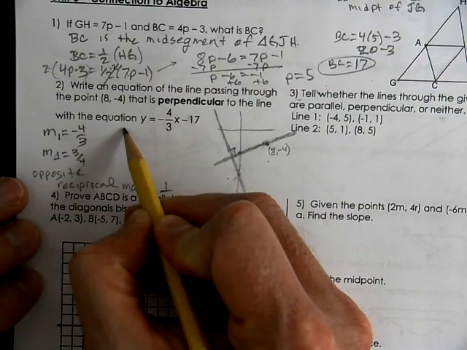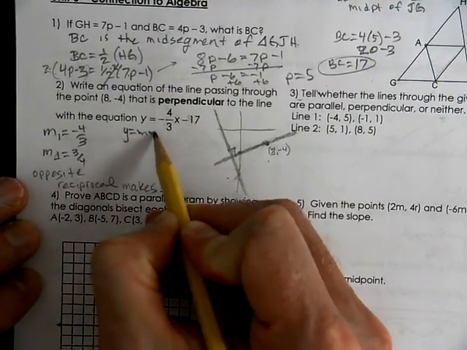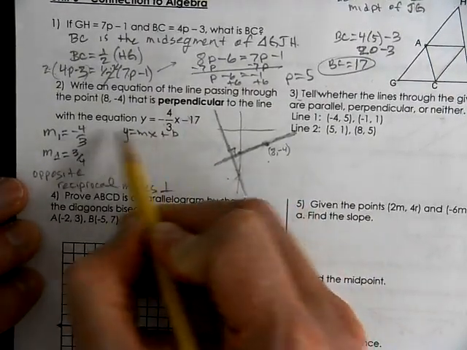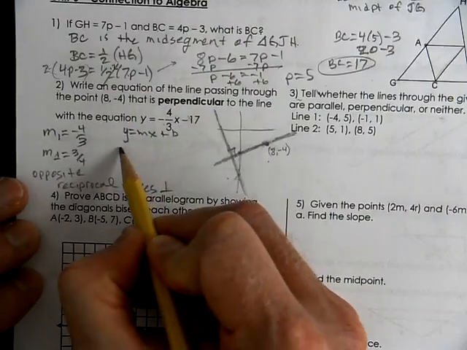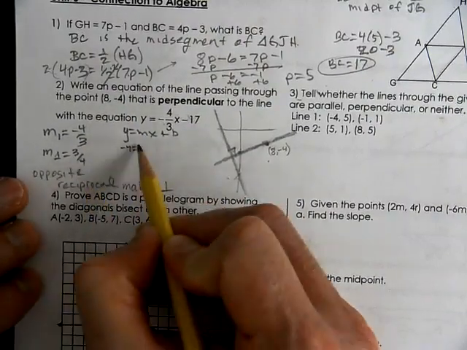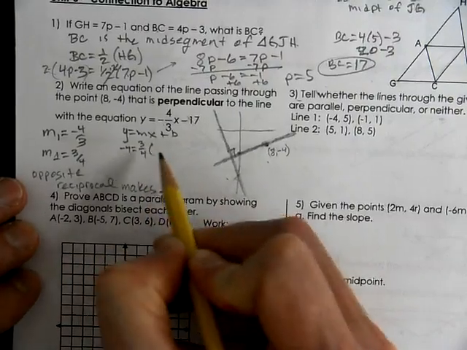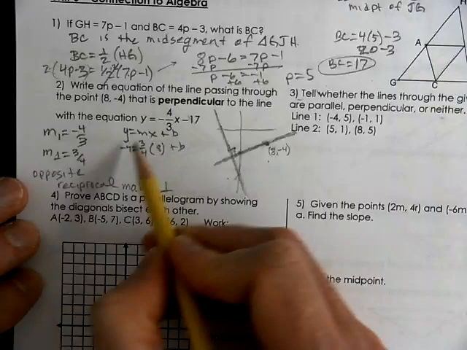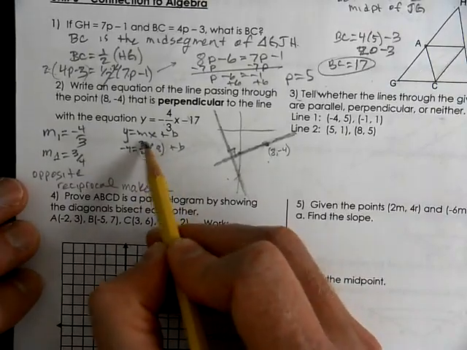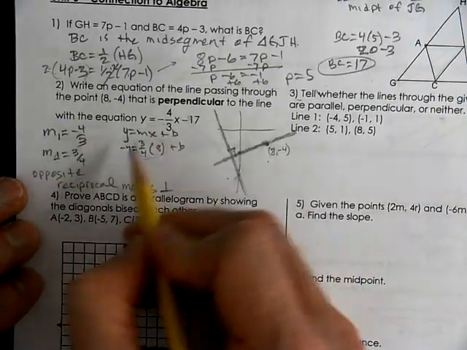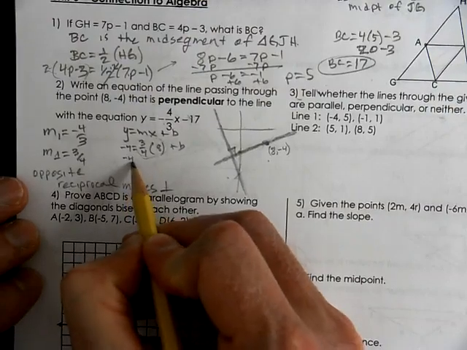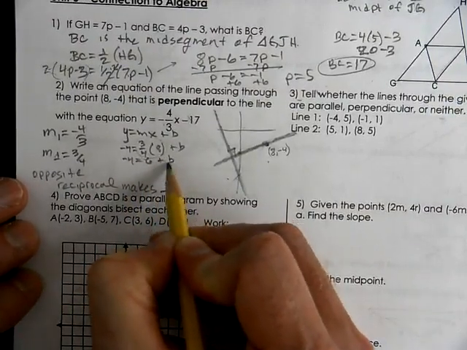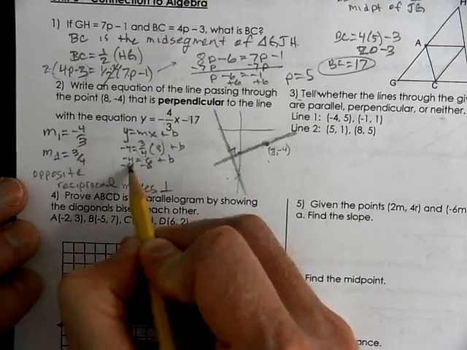So we know that we're going to have y equals mx plus b. So our y value is going to be negative 4. Our slope is going to be 3/4, our x is going to be 8, plus b. So when you multiply here, you get 24 divided by 4, which is 6, plus b, minus the 6 across.